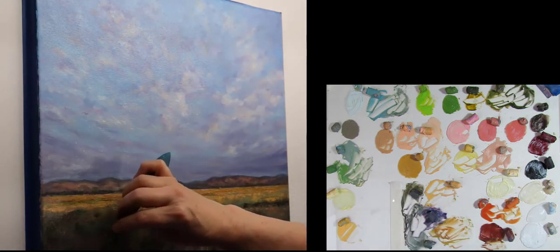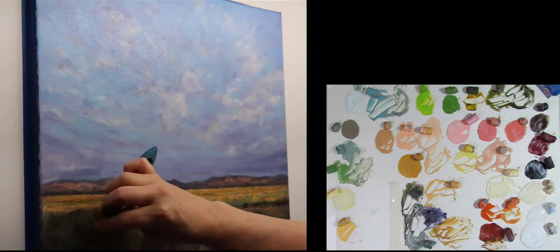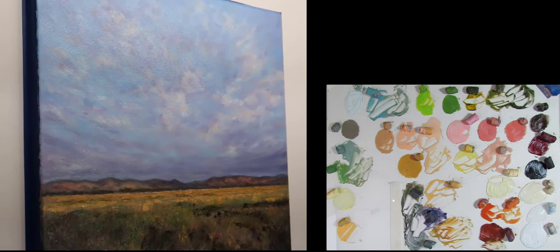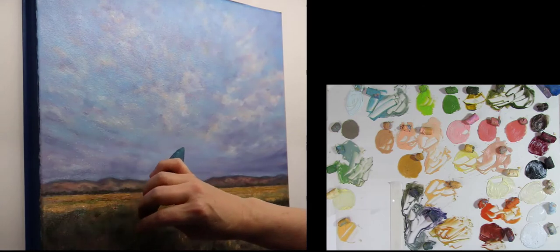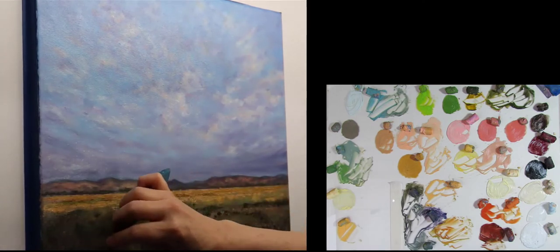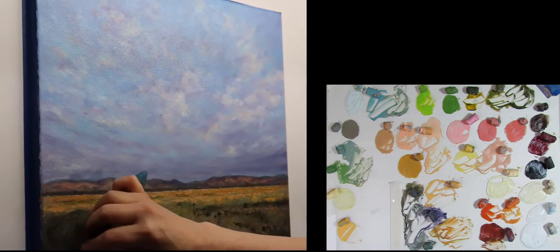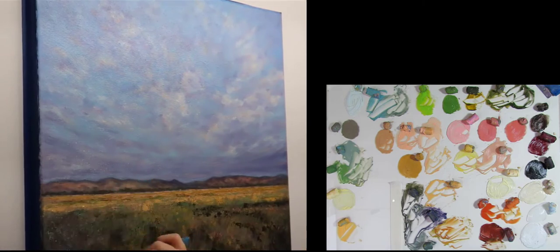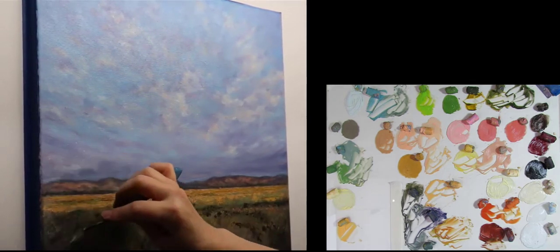People talk about the decor, and whether the painting should fit with the decor. By doing it this way, it makes a beautiful painting, and it also neutralizes some of these colors enough so that it will fit with a lot of different colors of decor, so it looks good and it goes with it. So I'm not sure it could be better than that, right?